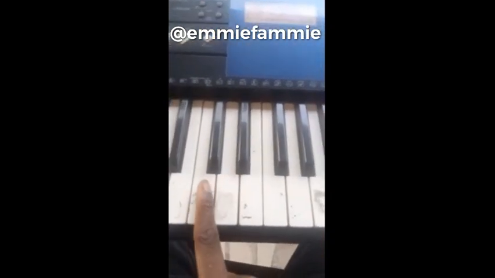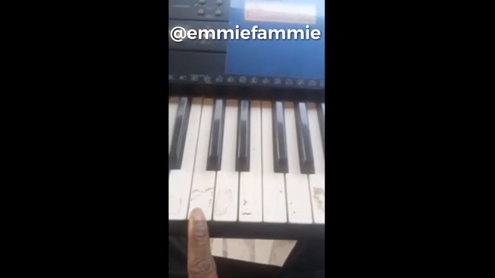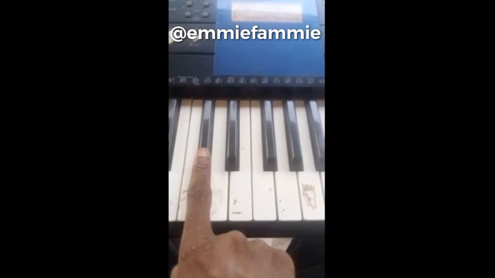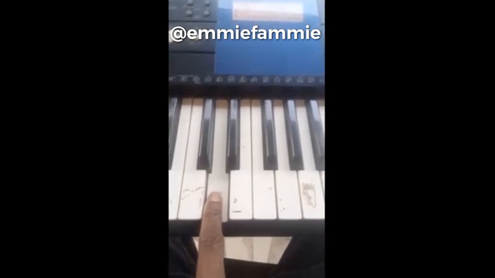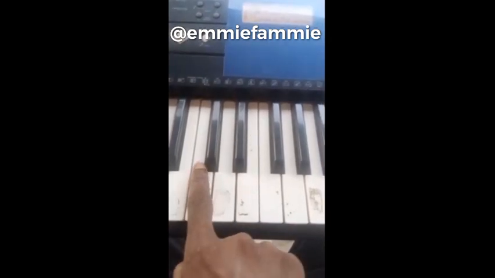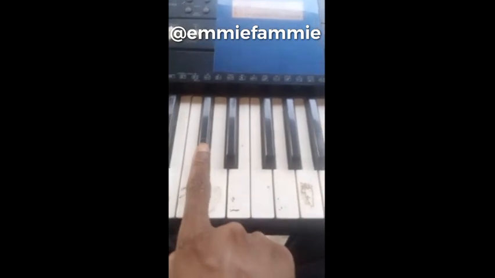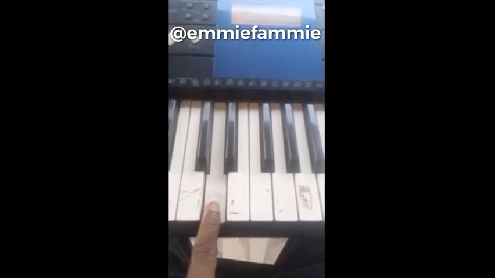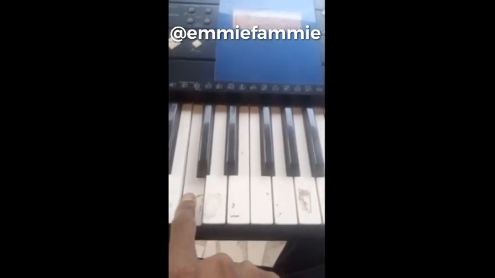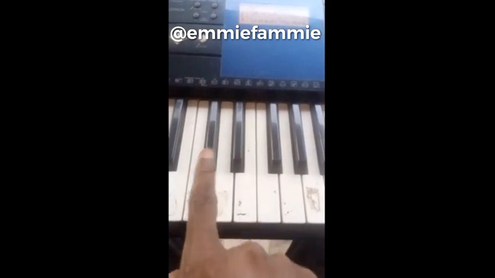A semitone is, for example, let me take my key C as a case study here. From this note to this note is a semitone. From this note to this note is another semitone. So from here to here is a tone because we have two semitones, one semitone here and one semitone here. If I'm moving from this note and jumping this note to this note, I'm moving a tone, two semitones. So a semitone is the pitch between this note and this note.